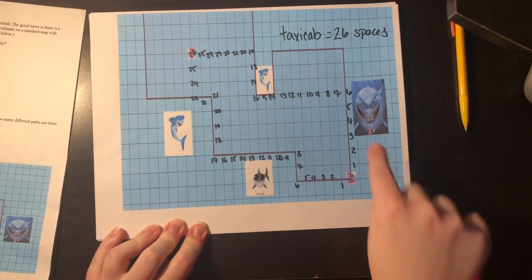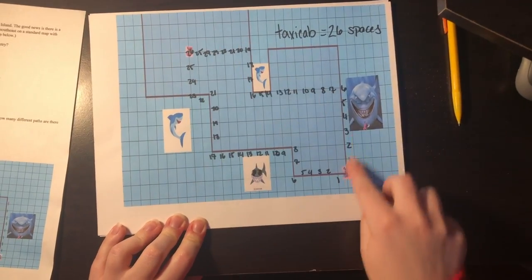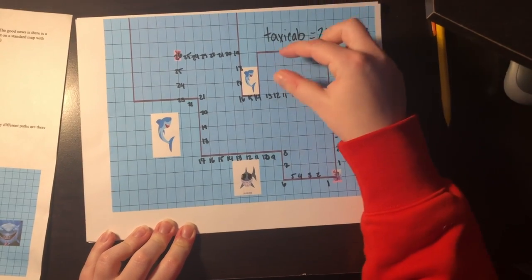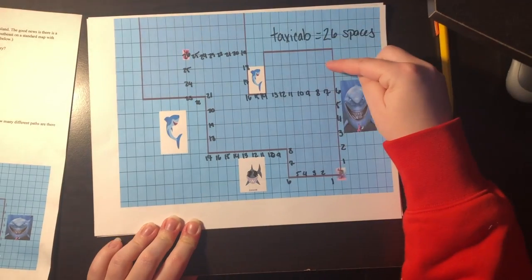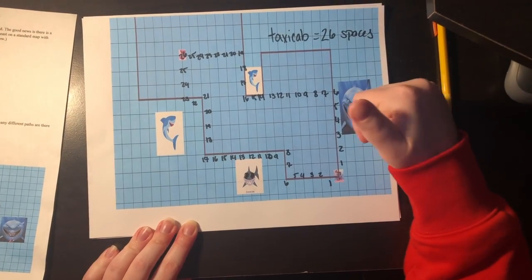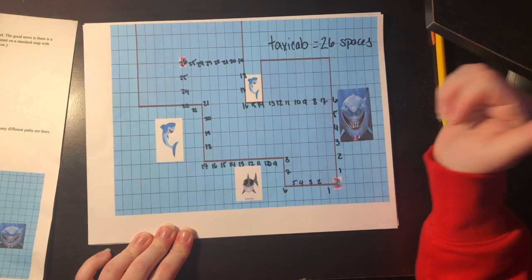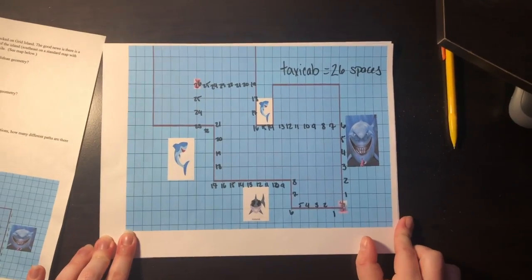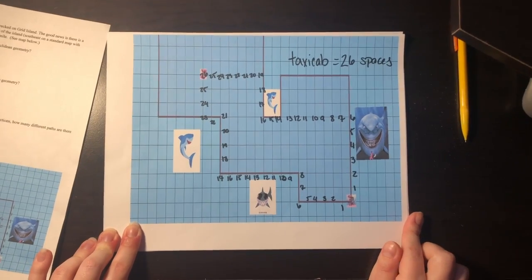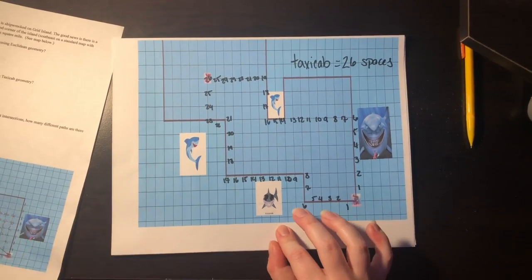So we can start this way or go this way, but we don't need to use this space or this space because we don't want to go down and we don't want to go to the right because then we'll be backtracking. So we find that there's 26 spaces to the treasure using taxicab geometry.